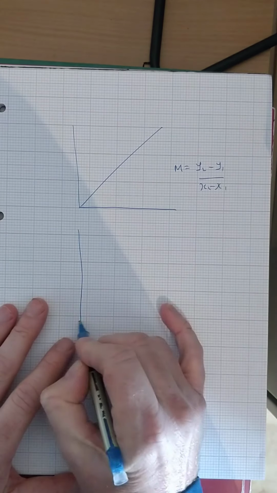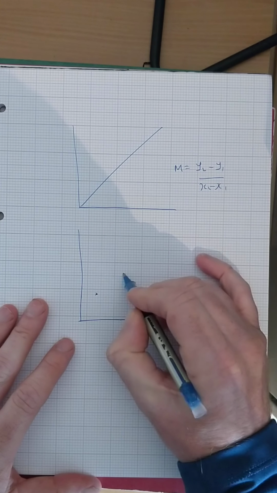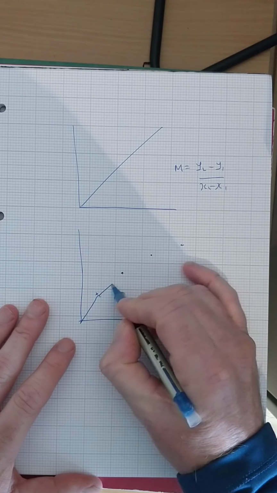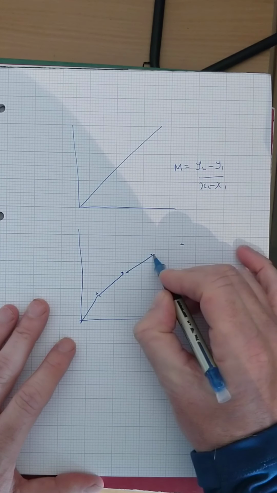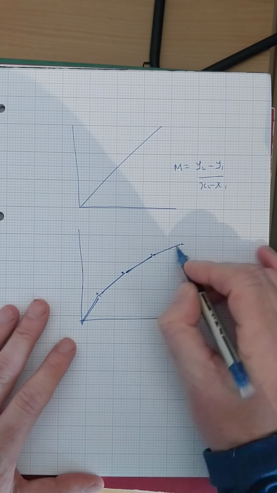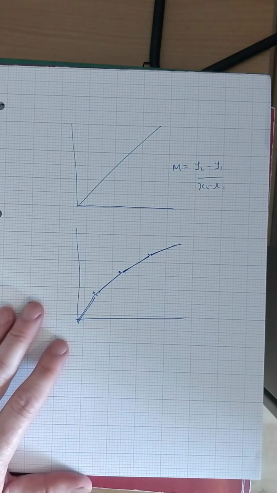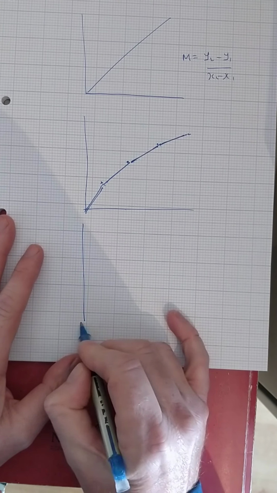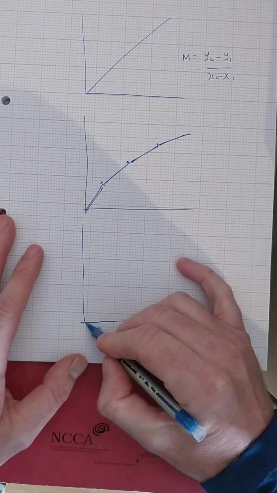Now if you take the filament bulb, and we cheat slightly, if we got our points, instead of drawing a curve we drew a whole series of straight lines like this. We could get the slope here, and here, and here, and here, because they're all straight lines. Effectively that's what you do when you get what's called the slope of the tangent.